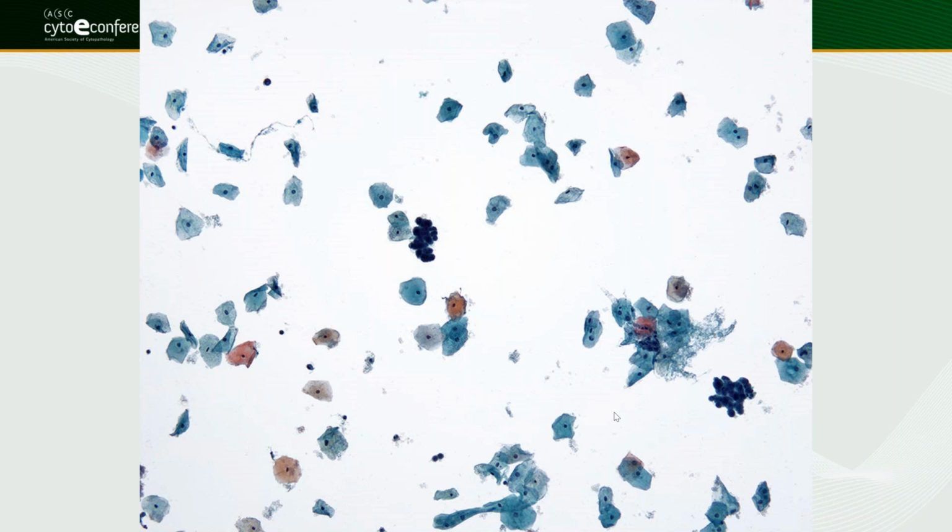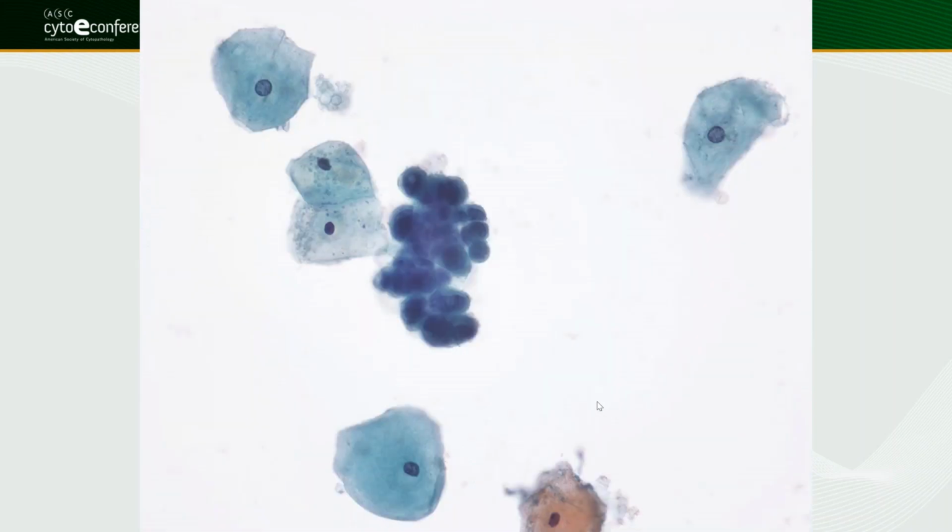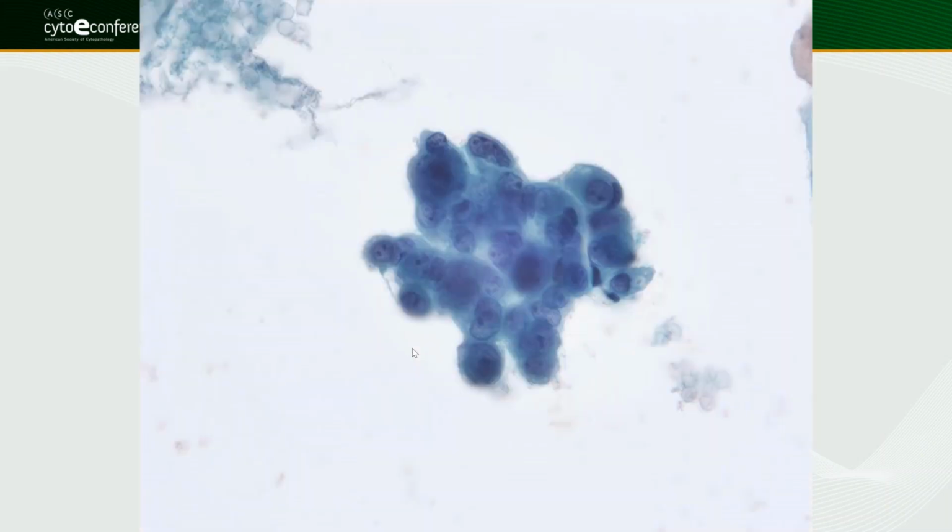And so we saw these two groups, so let's go on high power, and they actually don't quite look like the endometrial cells I showed earlier, or the atypical endometrial cells or even endometrial adeno. They don't quite look like that. And let me see. Yeah, this is a better one.